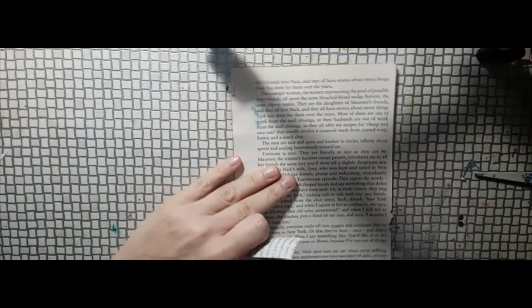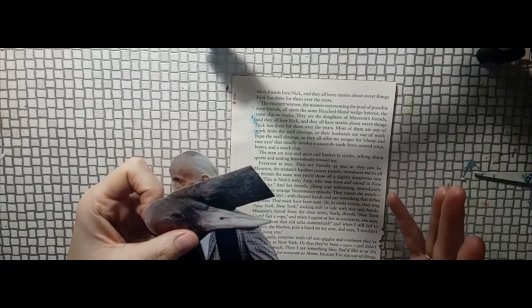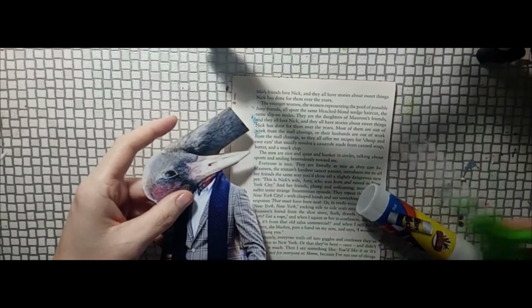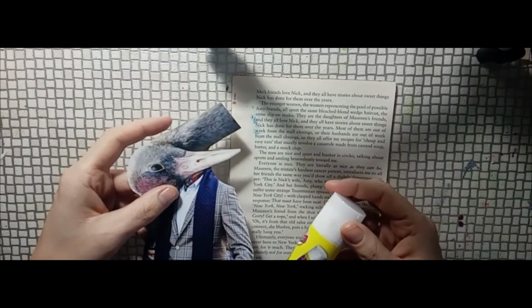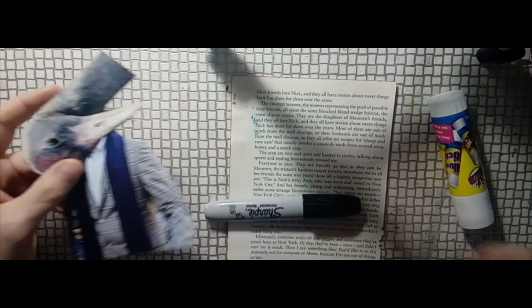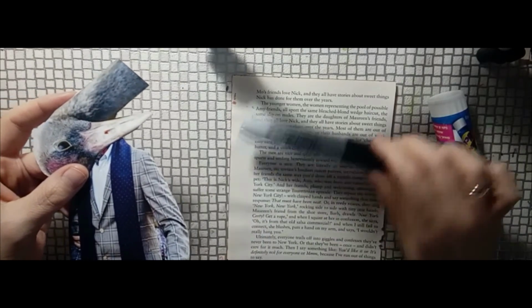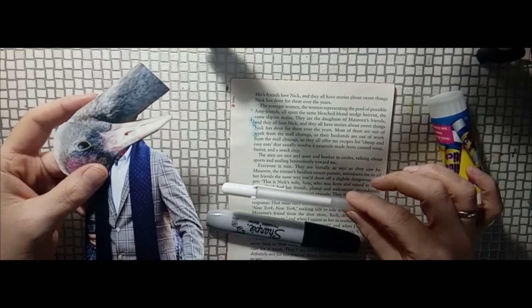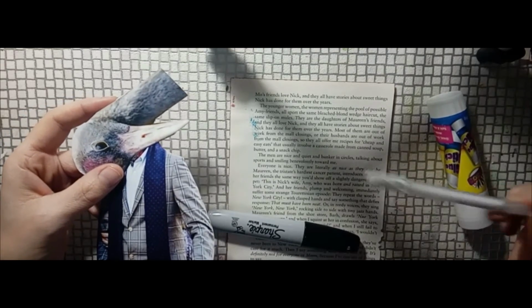All you need is a book page. A selection of images. For the purpose of this, I'll work only with two images, simple, but you may want to work with more. Scissors, of course, to cut them out. I've done that already. You need a glue stick to glue them on, and a dark marker to do your blocking and selecting the words. I also have a white pen because it works quite nicely on top of the black marker.